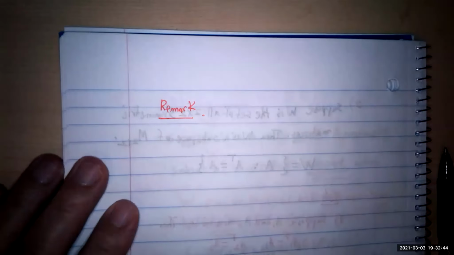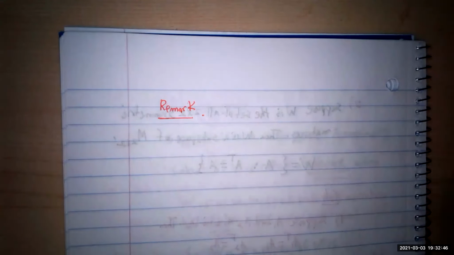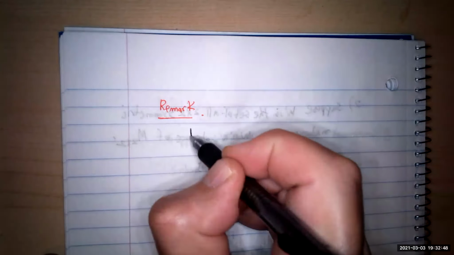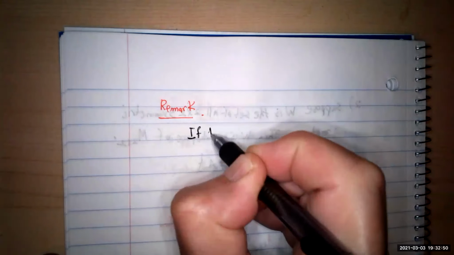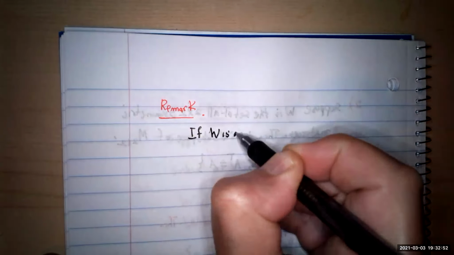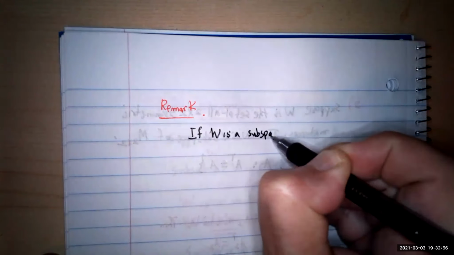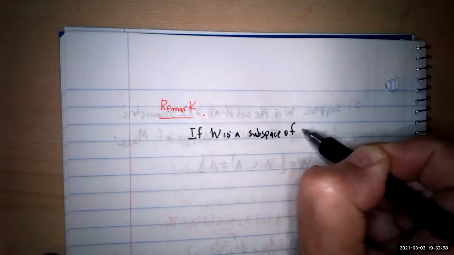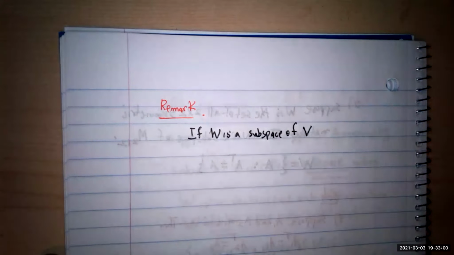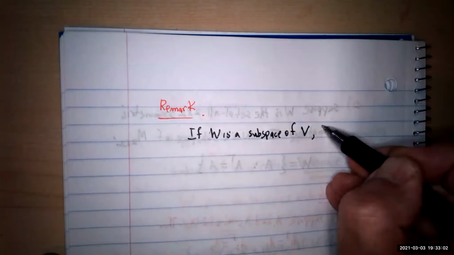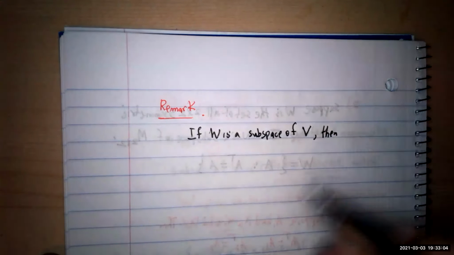Remark: if W is a subspace of V, then look at this one.